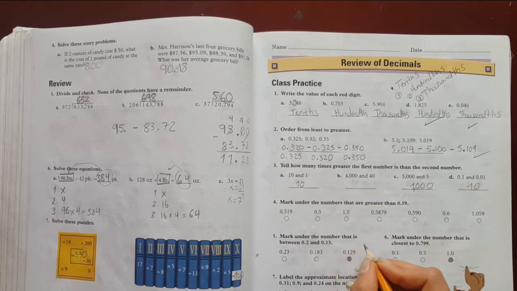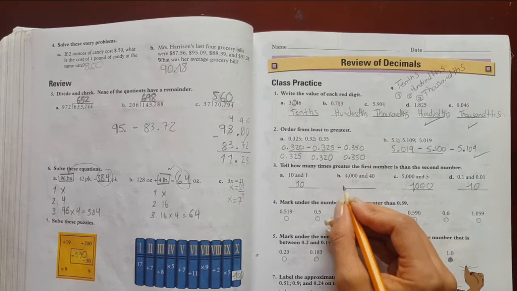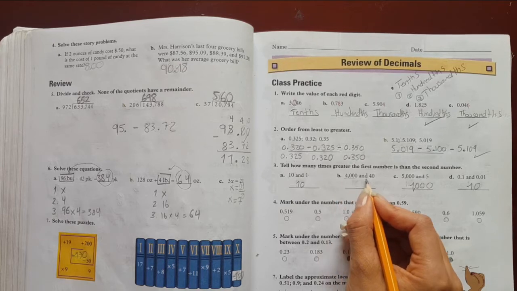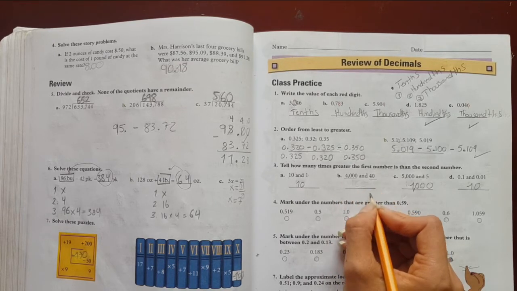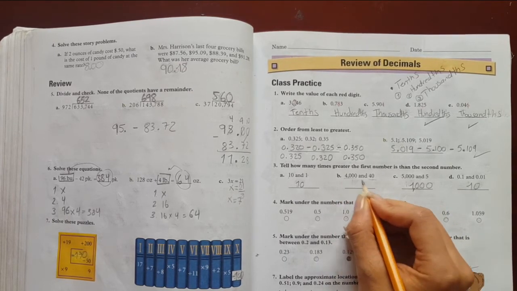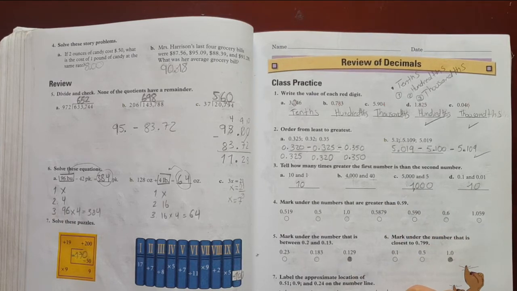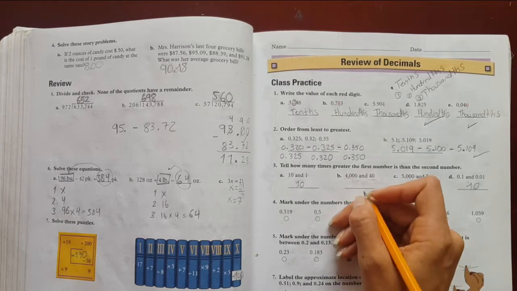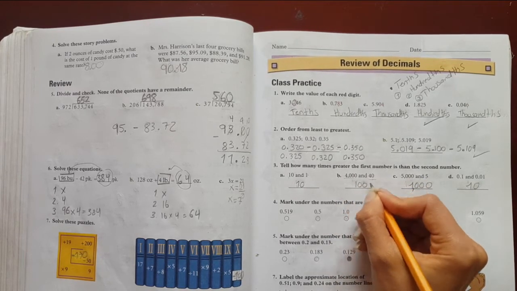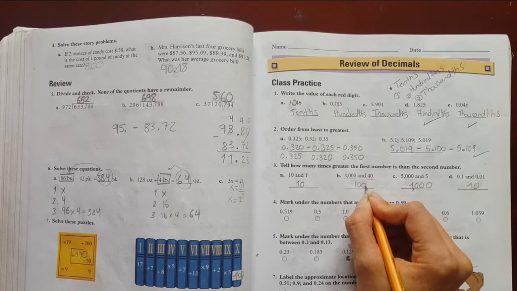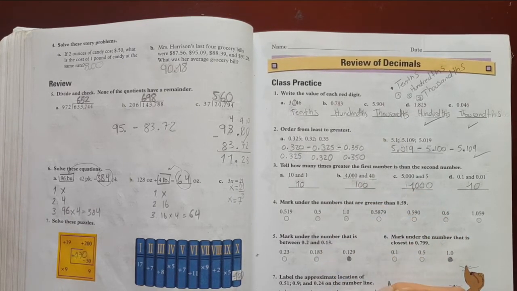Right here. How many times is greater 4,000 than 40? ¿Por cuánto debo multiplicar 40 para que me dé 4,000? ¿Por 1,000? No, sería 40,000. Entonces, si no es por 1,000, sería por 100. 40 multiplied by 100 is 4,000, right?